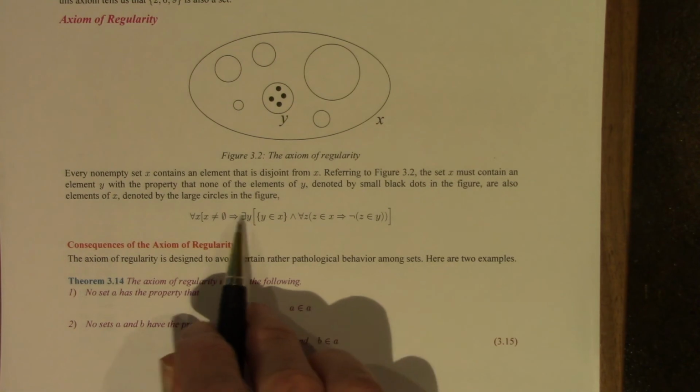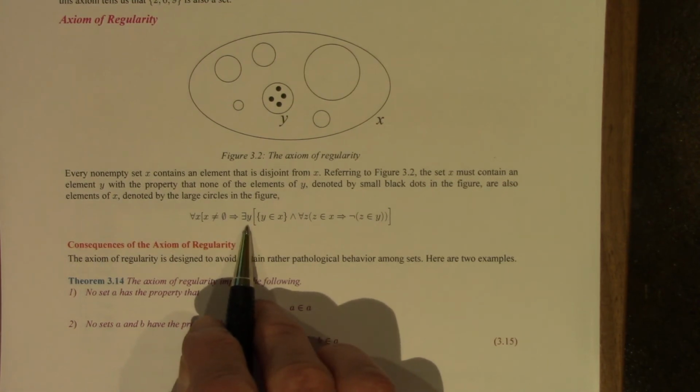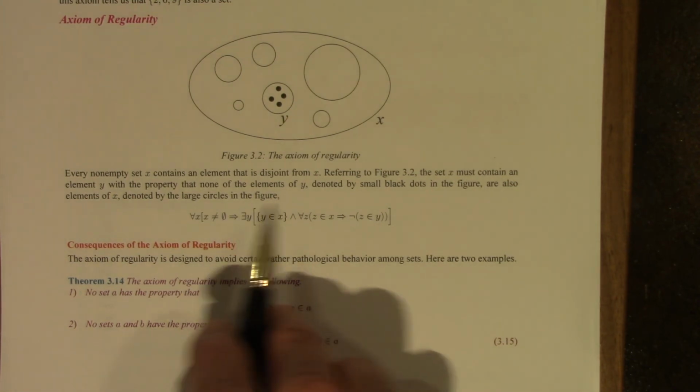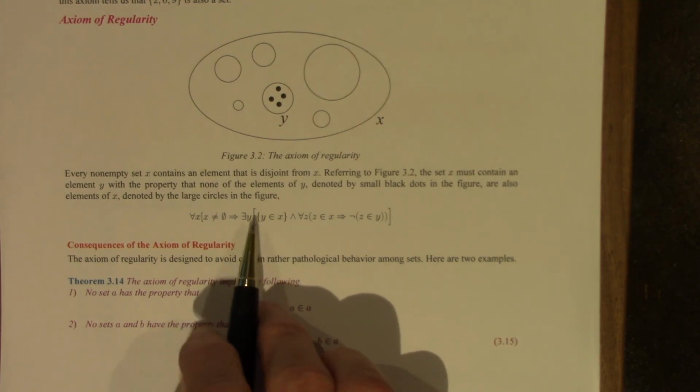Okay. That's a bit of a tongue twister also, but difficult to get a hold of. So it takes some practice.